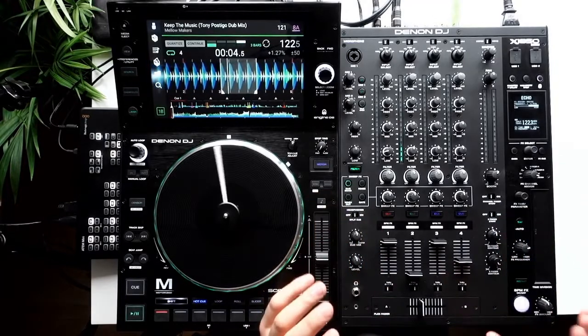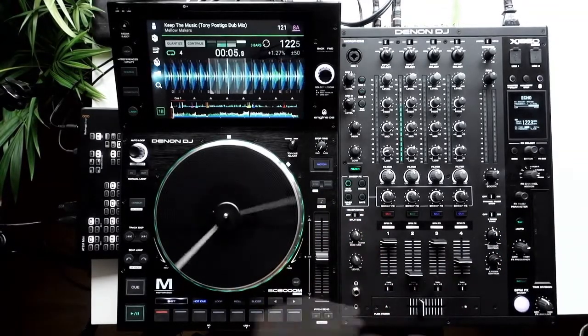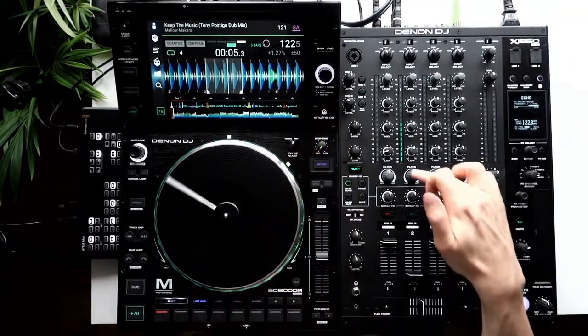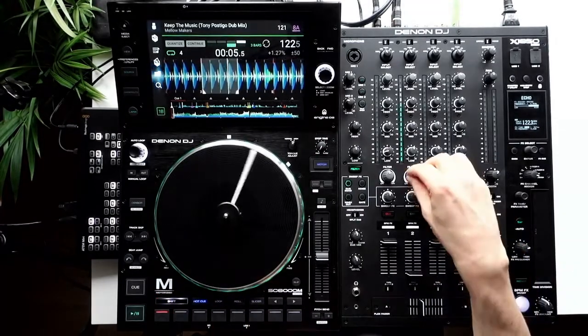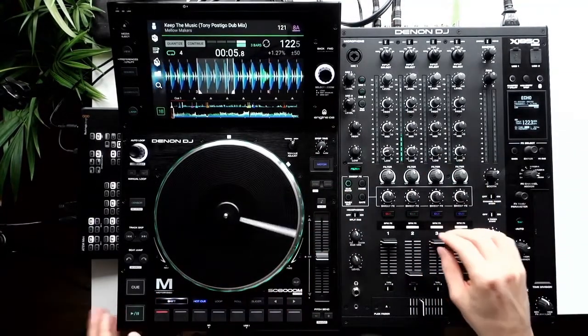Let's quickly take a look at some of the effects routing on the X1850. We have our filter and our sweep effects on separate encoders. This means we can apply a filter and our sweep effects independently.